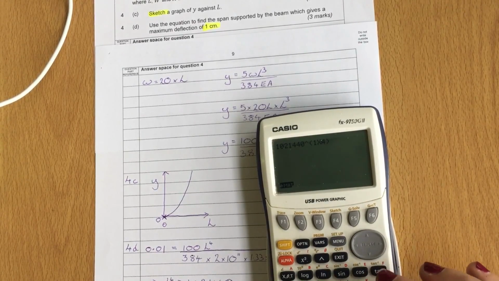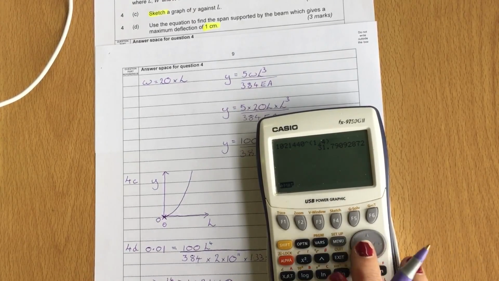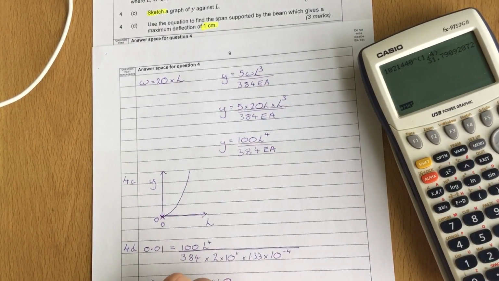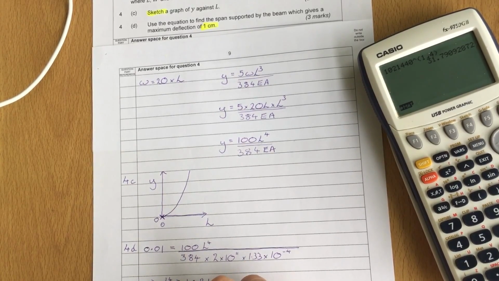That's because I didn't put over. Delete that and press the button I meant to. So we get 31.79. So L is going to be equal to 31.8. And L is our span length in meters.